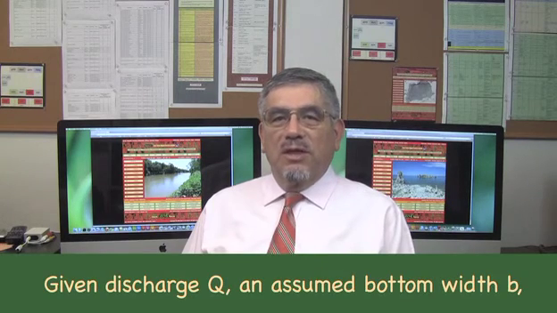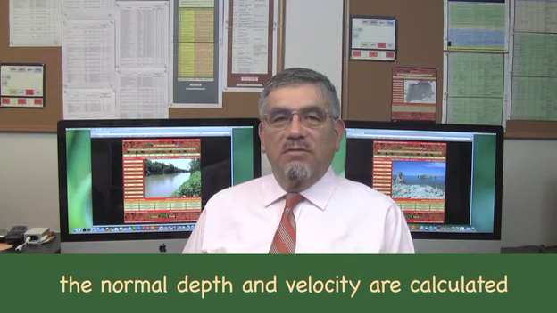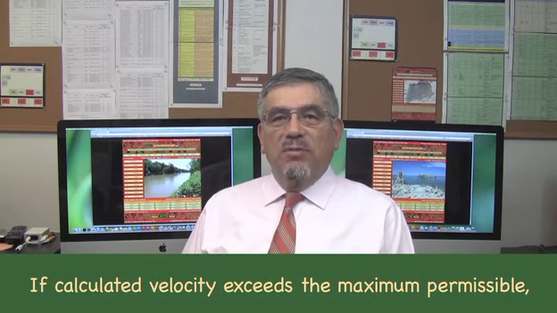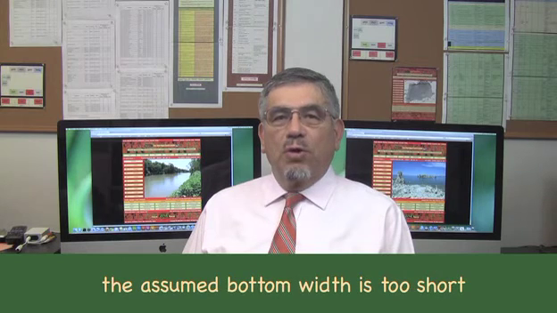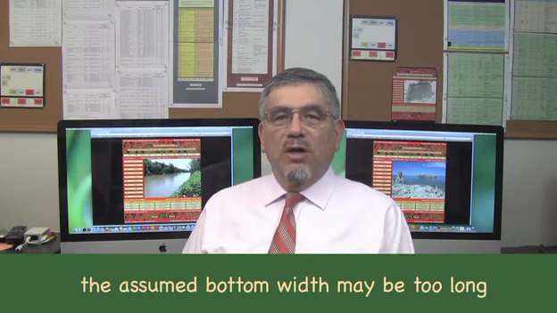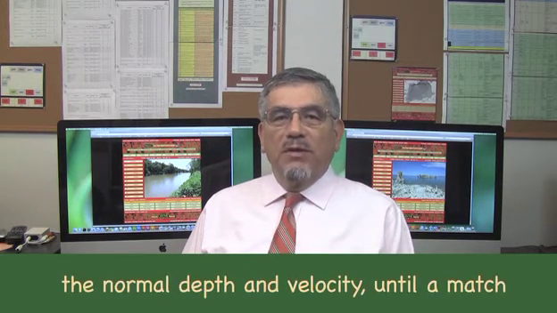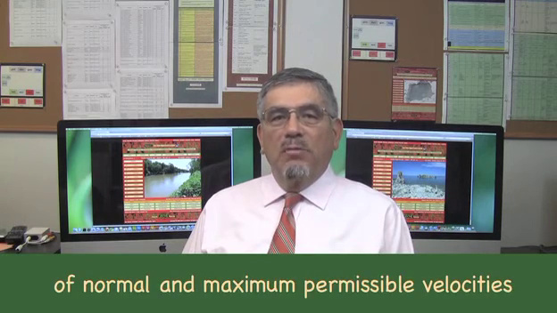In a typical design application, a maximum permissible velocity is established. Given discharge Q, an assumed bottom width B, side slope Z, bottom slope S, and Manning's n, the normal depth and velocity are calculated. The calculated velocity is compared with the maximum permissible velocity. If the calculated velocity exceeds the maximum permissible, the assumed bottom width is too short. If the calculated velocity does not exceed the maximum permissible, the assumed bottom width may be too long. Assume a new bottom width and recalculate the normal depth and velocity until a match of normal and maximum permissible velocities is obtained.